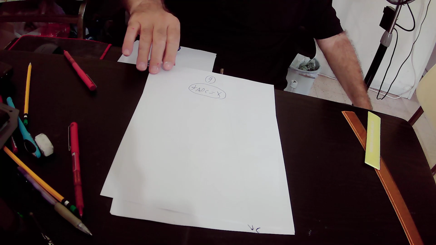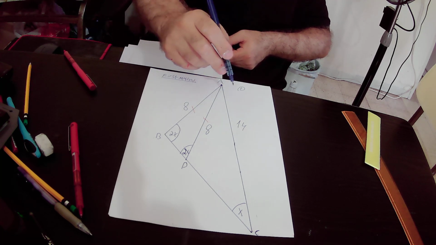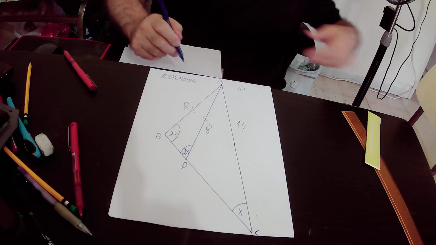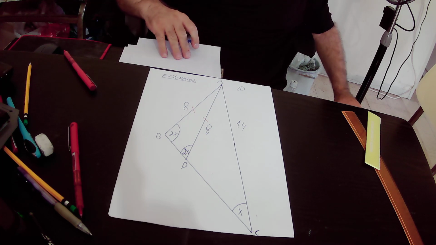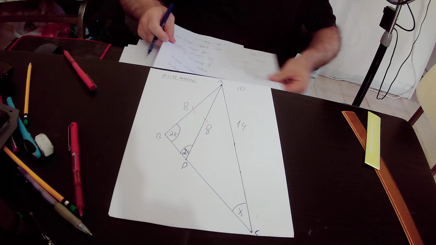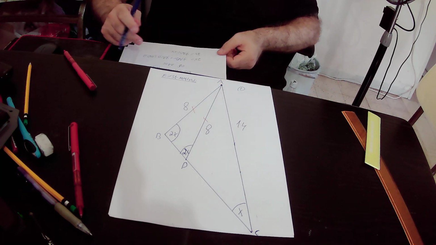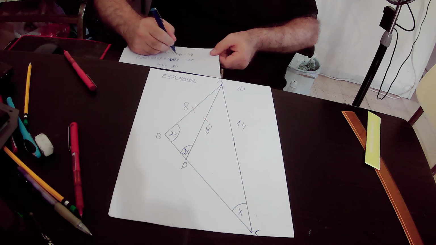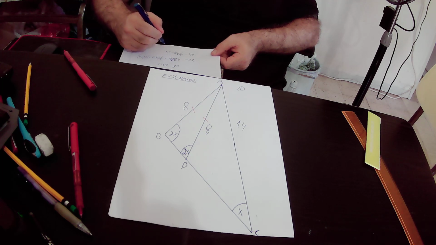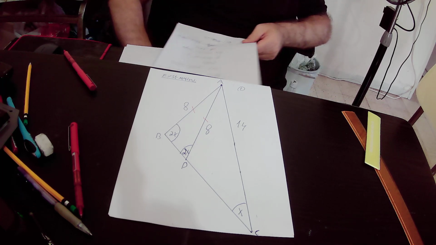Okay, so again, according to rule number 2, angle DAC plus x, that is angle ACD, equals 2x.